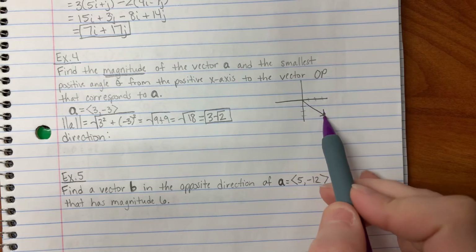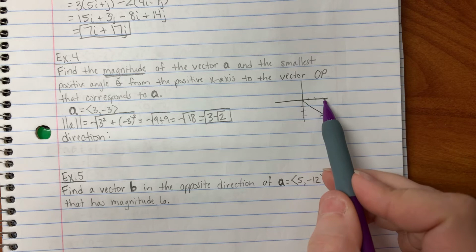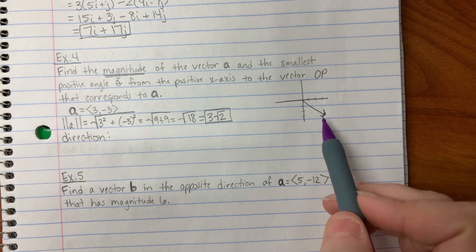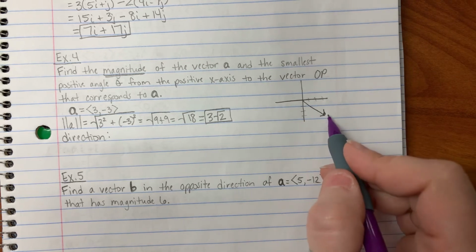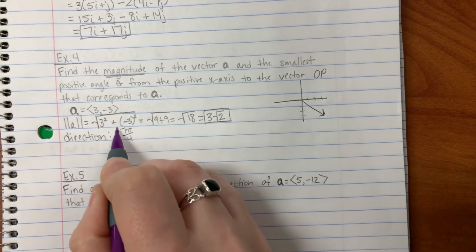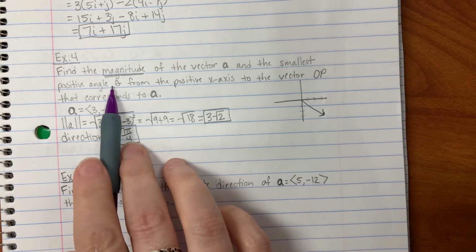This 3, negative 3 is very similar to something like square root of 2 over 2, negative square root of 2 over 2. So if you look at your unit circle, this really falls at 7 pi over 4, and that is its direction. Okay, so that's what they're asking for here.